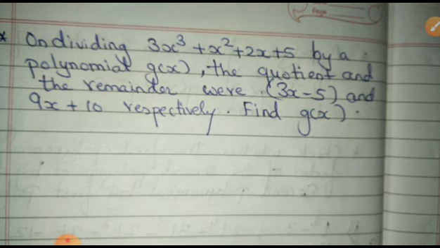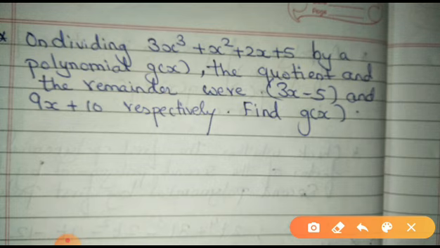Okay, next. On dividing 3x cube plus x square plus 2x plus 5 by a polynomial g of x, the quotient and the remainder were 3x minus 5 and 9x plus 10 respectively. We have to find the polynomial g of x.